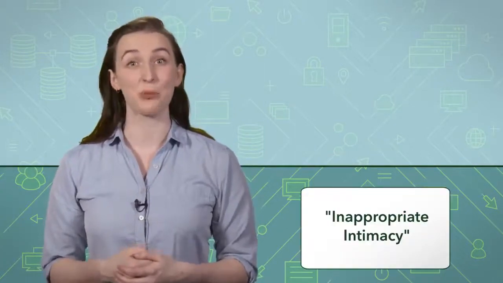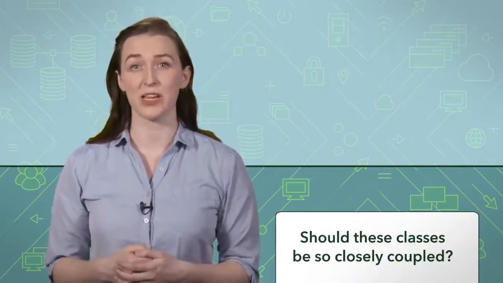On a similar note, our next smell discusses the issue of when two classes depend too much on one another through two-way communication. This code smell is called inappropriate intimacy. Say you have two classes that talk really closely to each other, so a method in one class calls methods of the other, and vice versa. Should these classes be so closely coupled?